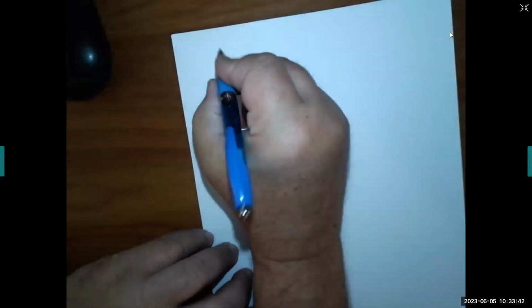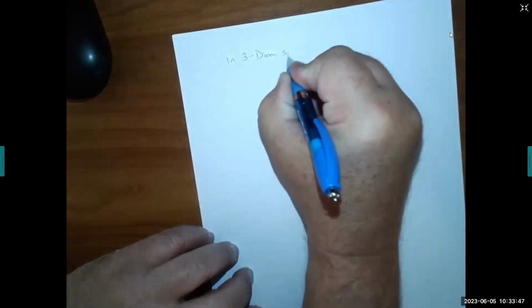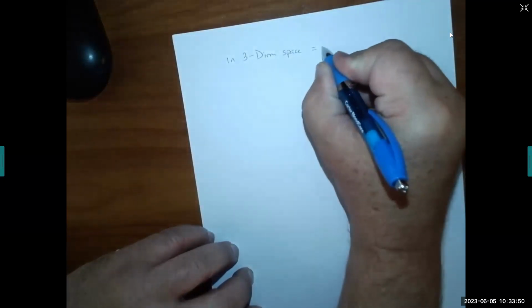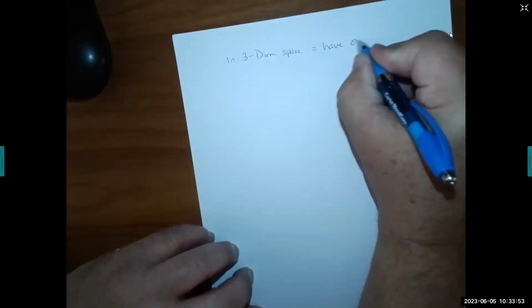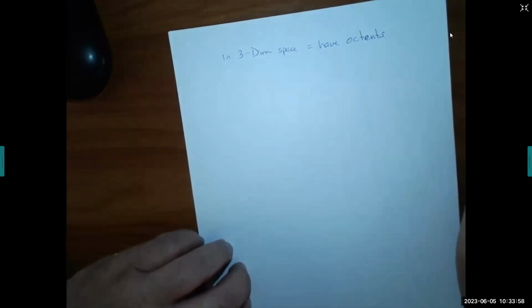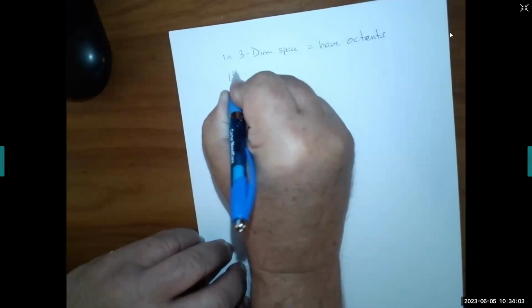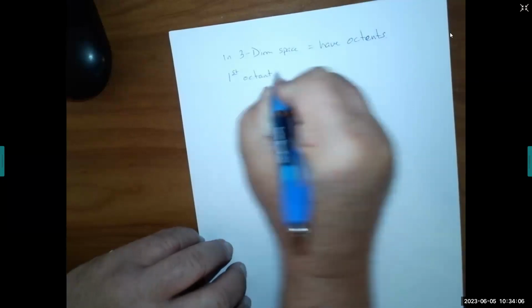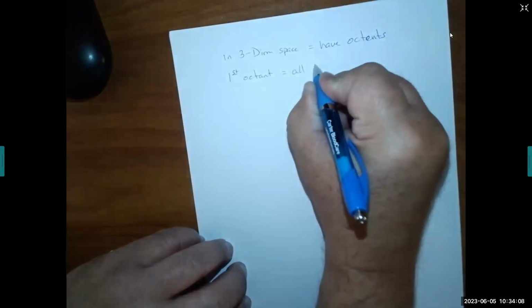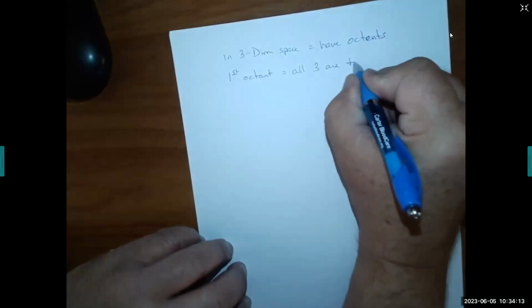So yeah, in a 3-dimensional space, you have octants. For example, the first octant, all 3 are positive.